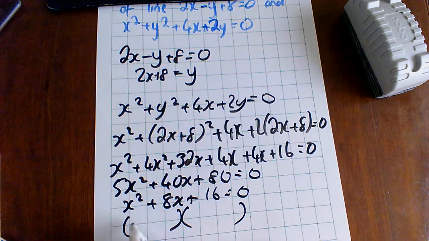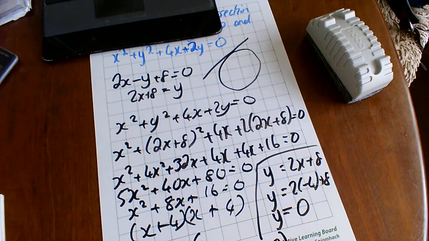So x equals minus 4, which gives one point of contact or one point of intersection.